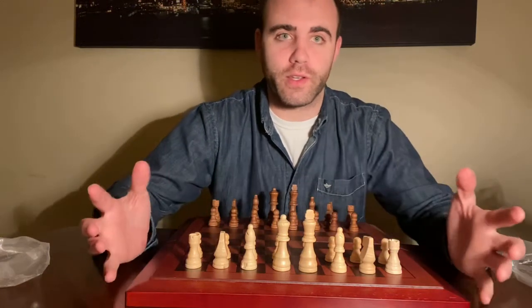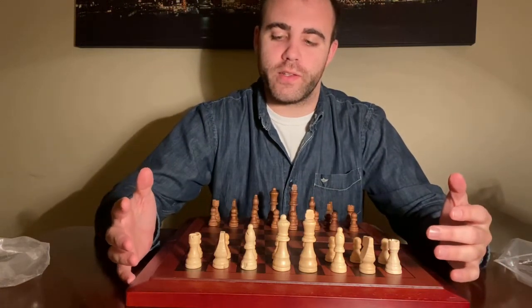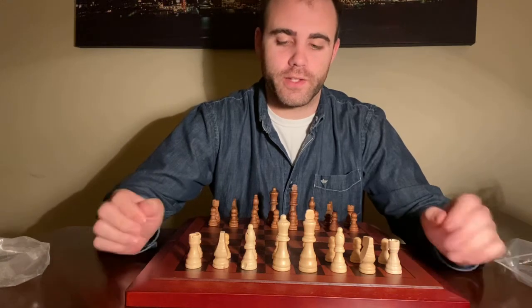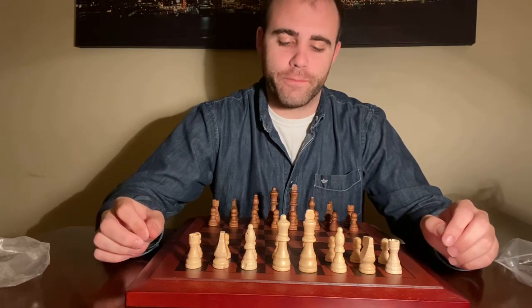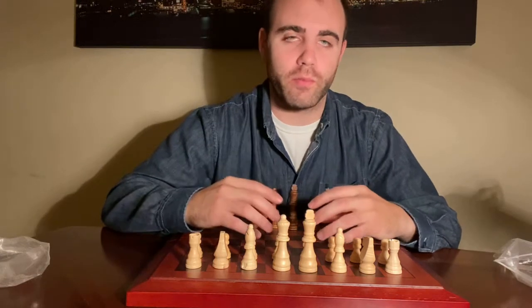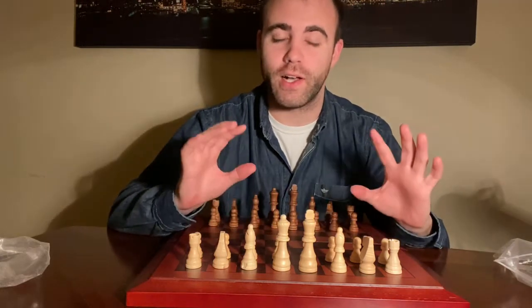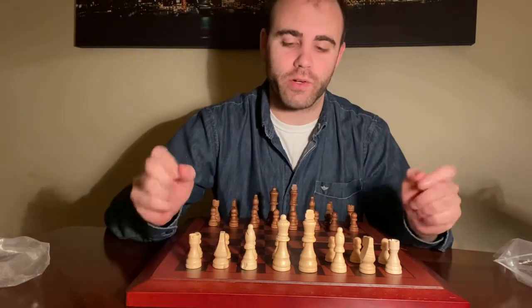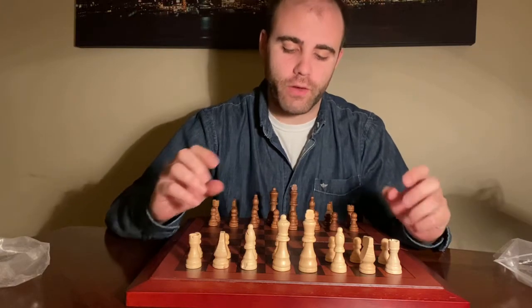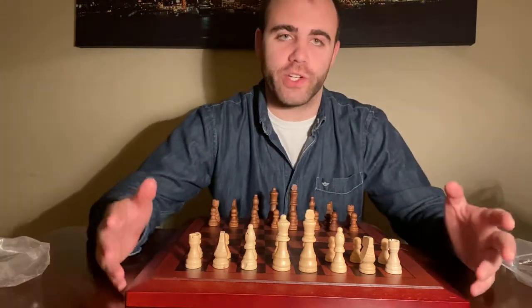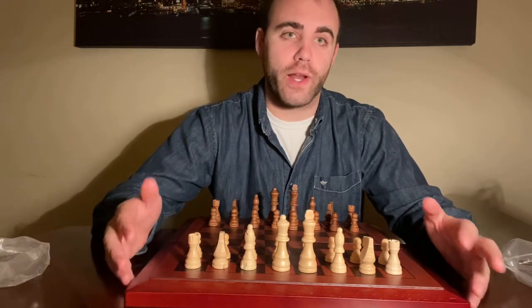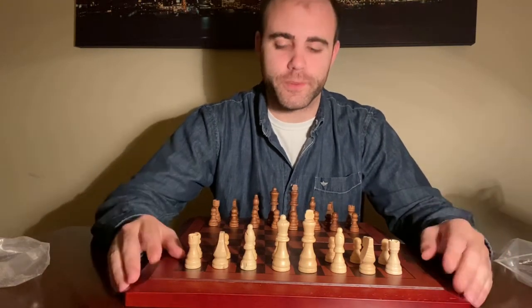Now the reason it's important and smart to do that is because when you're controlling the middle of the board, you're really controlling a lot of the rest of the board, because now your pieces can kind of branch out from that middle section and threaten the other team in various ways.